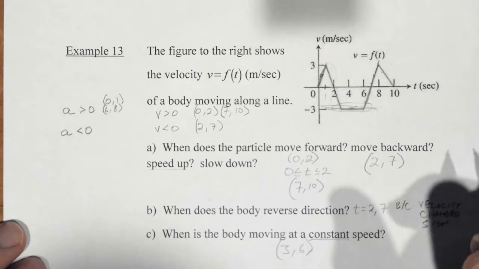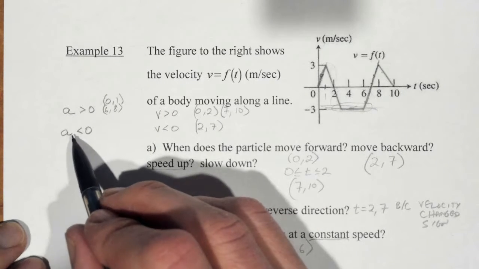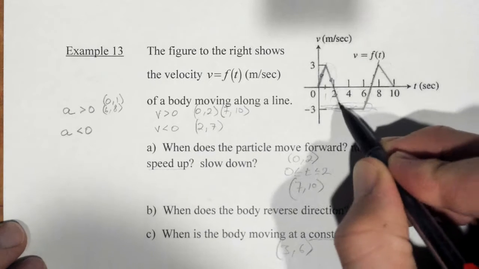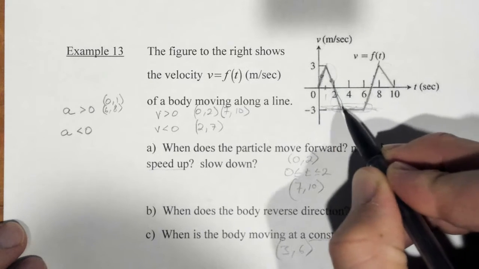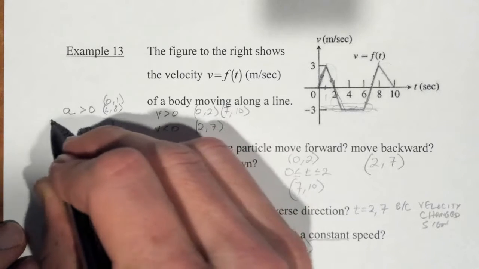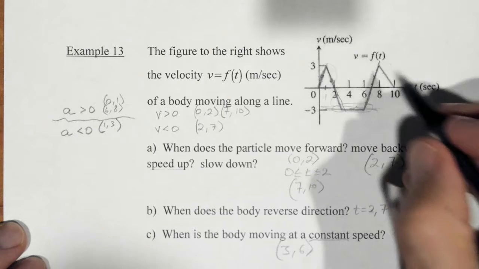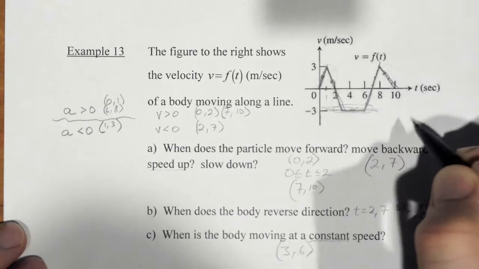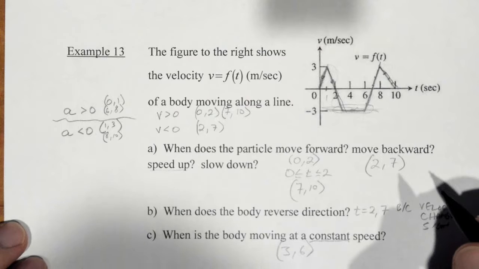Okay. Now let's look at when acceleration is negative. Acceleration is negative means that we have negative slopes for our tangent lines. So that's going to happen here, and here, and here, and anywhere on this line segment right here, which begins at 1 and ends at 3. So from 1 to 3, acceleration is negative. Acceleration is also negative in this part right here, and that goes from 8 until 10. So those are our two intervals where acceleration is negative.